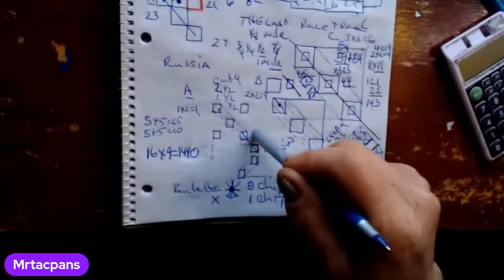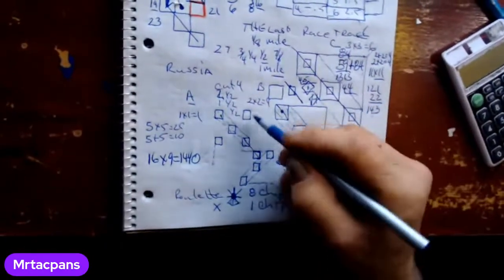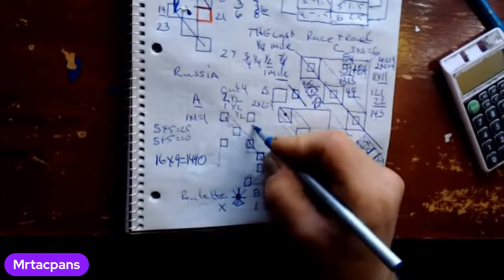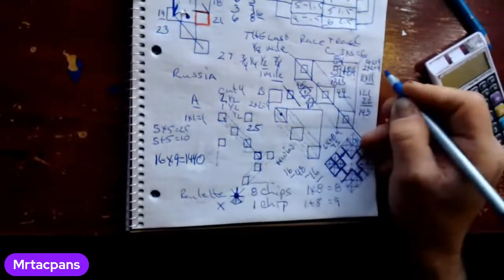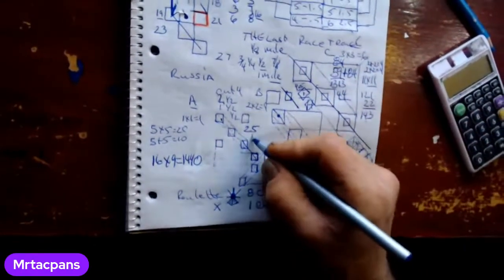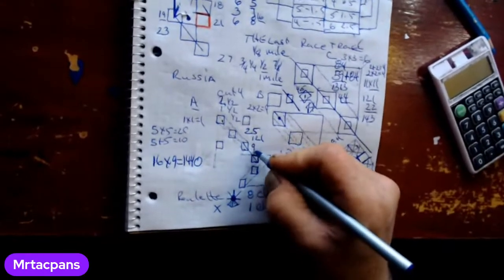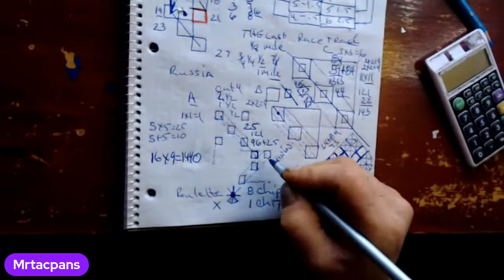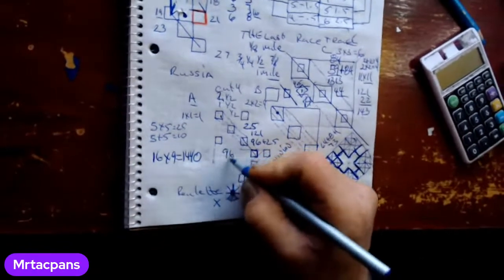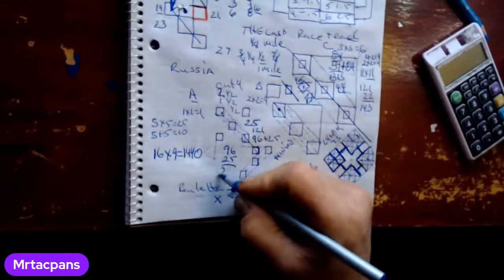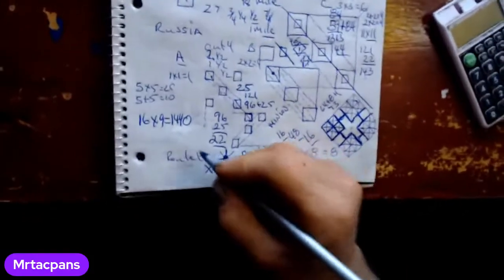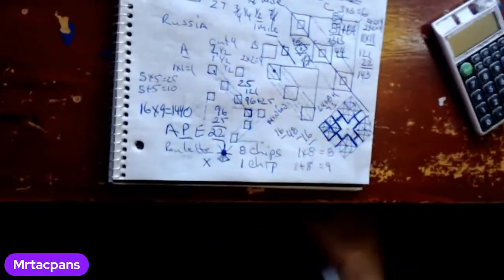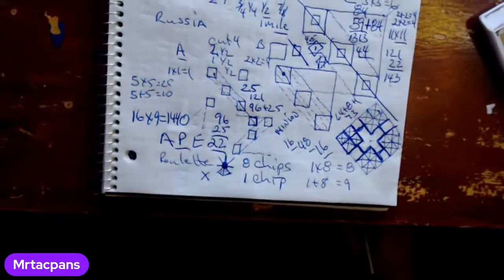So this area, okay, came from 25, and it got increased to the size of 121. So it is 96 plus 25 equals 121, and 96 over 25 equals 22, or the AE world of the half-life. Ape.